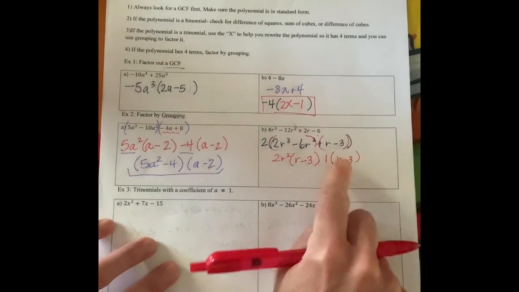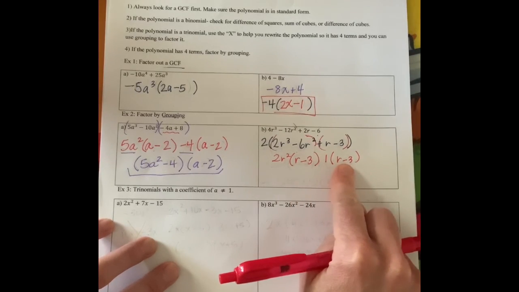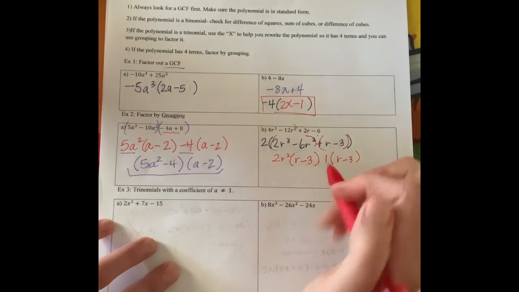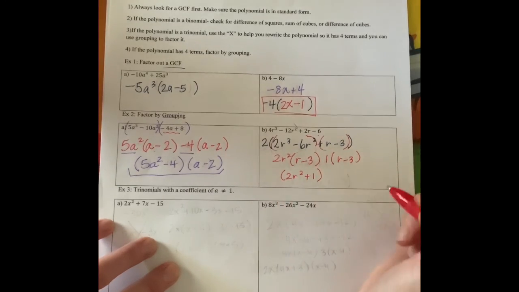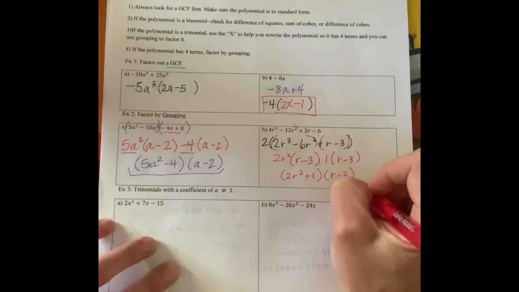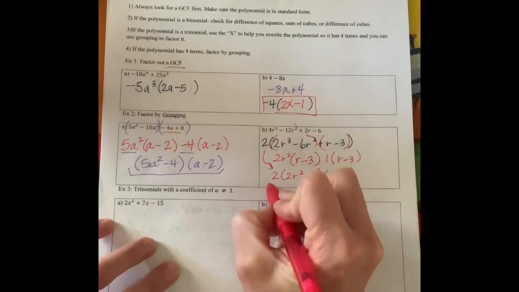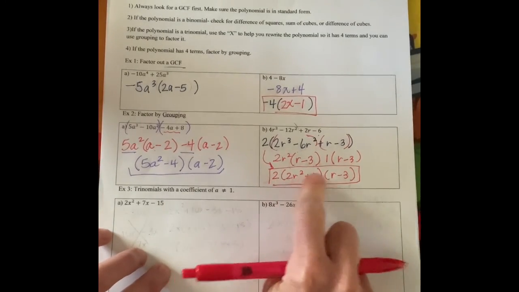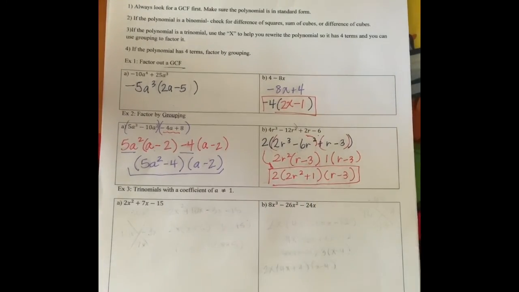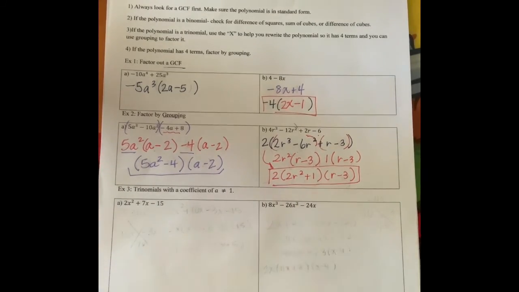I don't want it to change because I know that this was r minus 3, and I want that to be the same. So if I take out that 1, now I know that 2r squared plus 1 make their own group, and then r minus 3. And then don't forget about the 2 you took out at the beginning. So you know it's completely factored when you take a look at all of your factors, and within each one they have nothing in common.